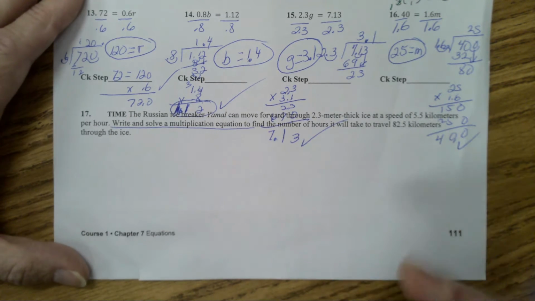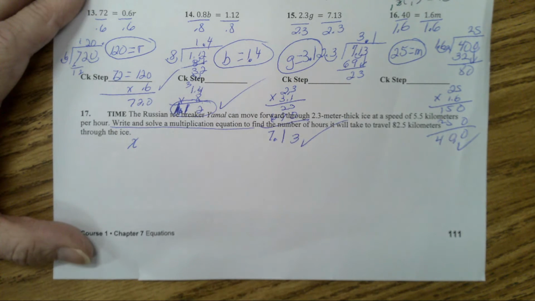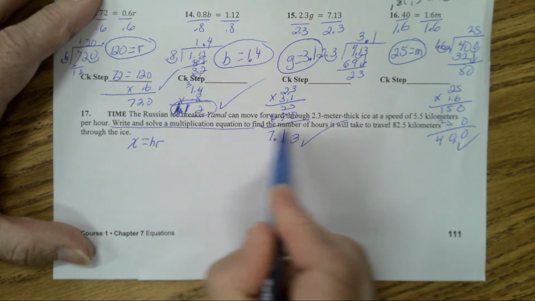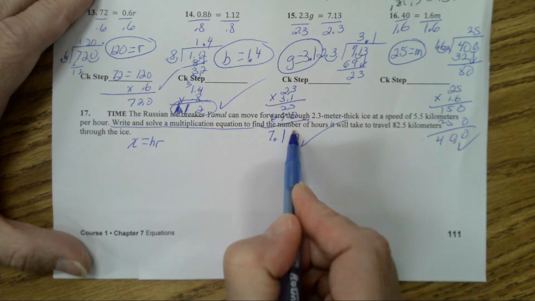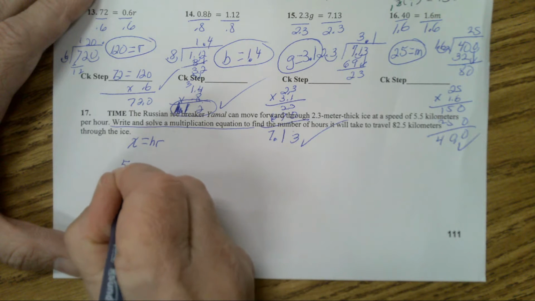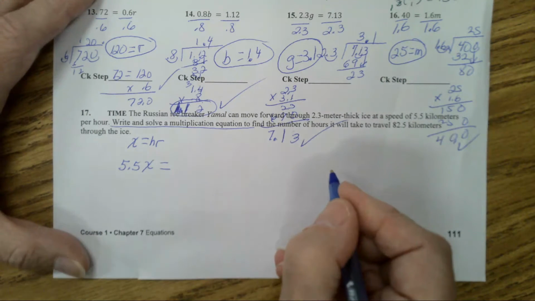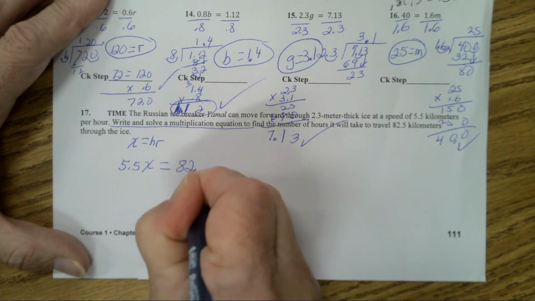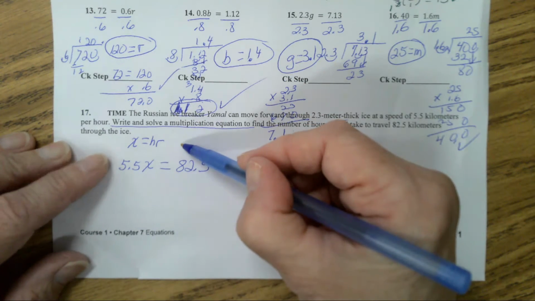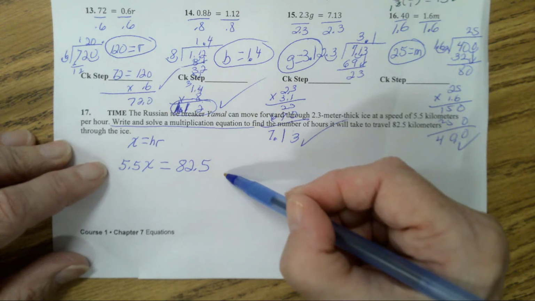Okay, so I'm going to define the variable. X equals hours, because the question is to find the hours. We know kilometers, so 5.5 times X equals 82.5. That is your multiplication equation, kids. Right now on your papers, everyone, does everyone have X or something equals hours? You defined your variable. Does everyone have a multiplication equation now?